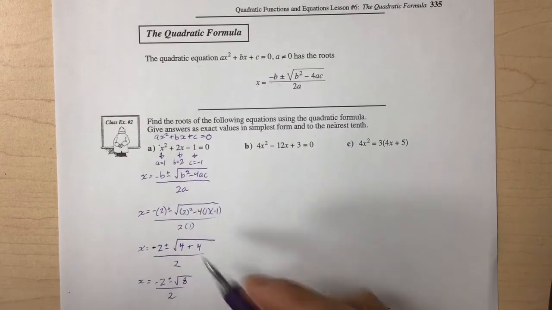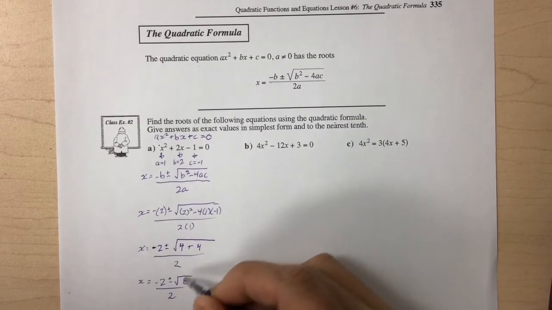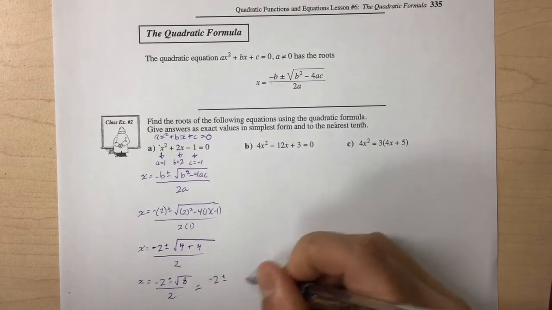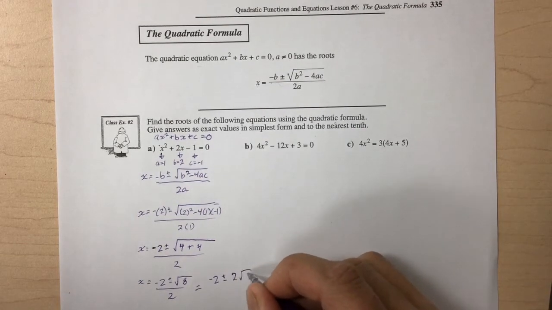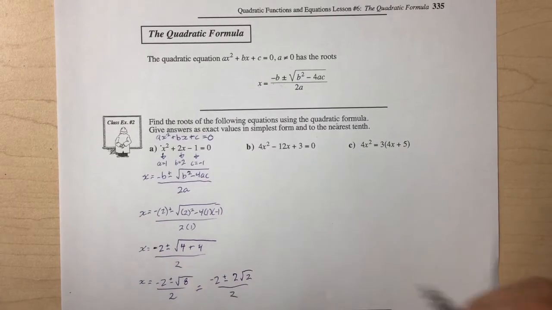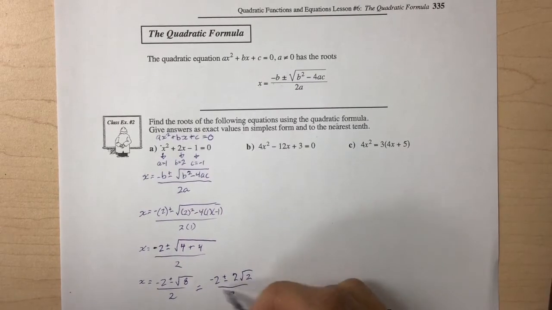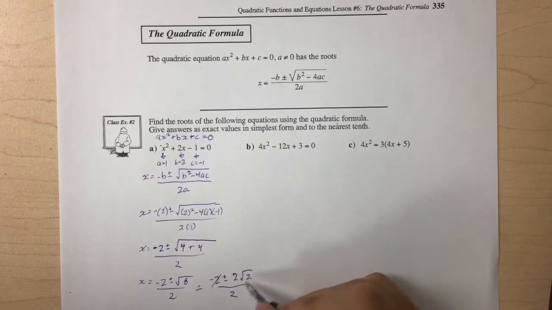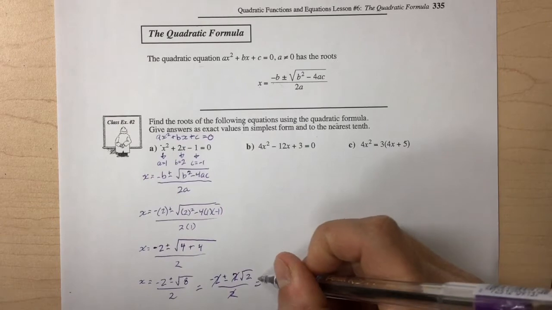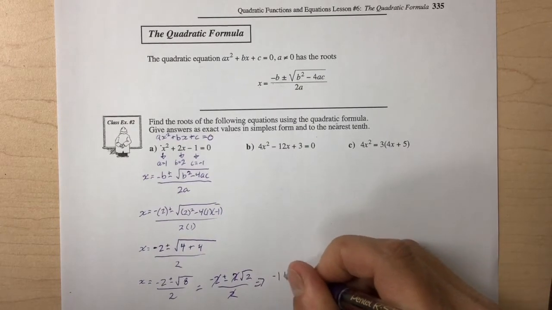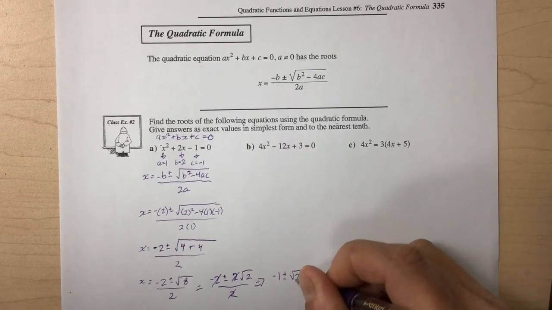Remember, the square root of 8 we can simplify also, to negative 2 plus and minus 2 root 2, divided by 2. If we simplify even further, I can cancel out the 2s, which is going to equal negative 1 plus and minus the square root of 2.